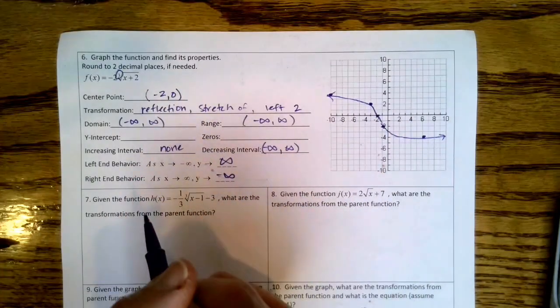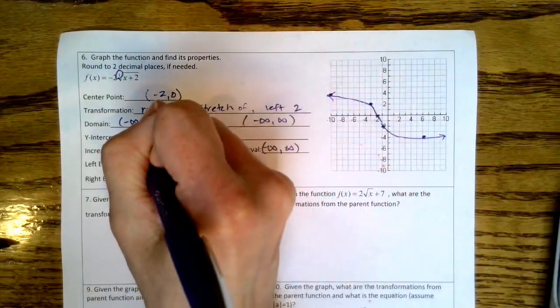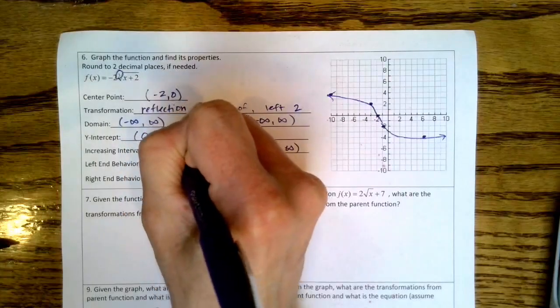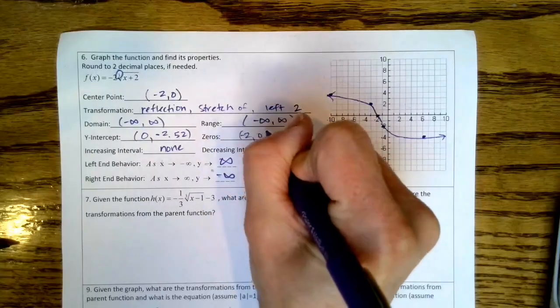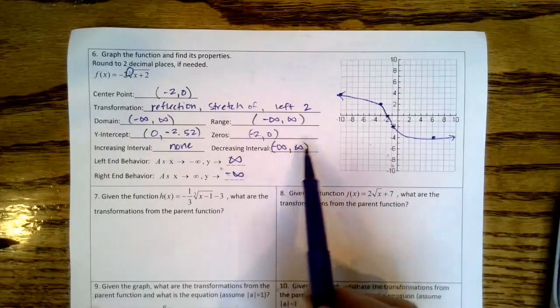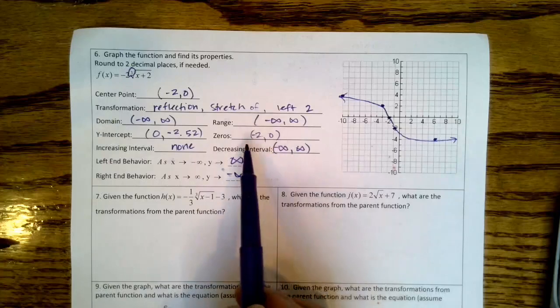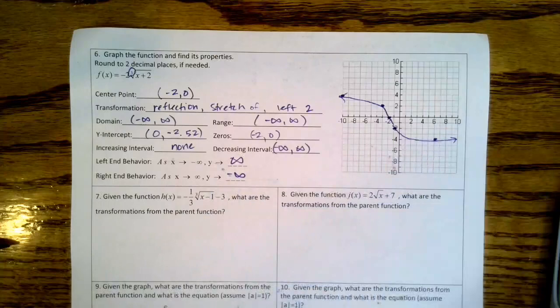My y-intercept is going to be when I have an input of 0. So I ended up with a point, input of 0, negative 2.52. My zeros were equal to negative 2, 0. My increasing interval, never. My decreasing interval, the whole graph. And my left and right end behavior, as I'm going to negative infinity, my output's going to positive. As I'm going to positive infinity, my output's going to negative.